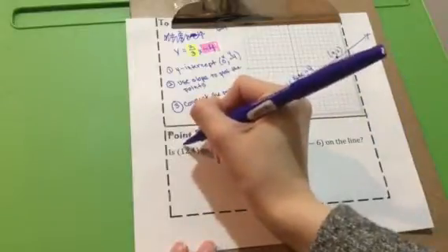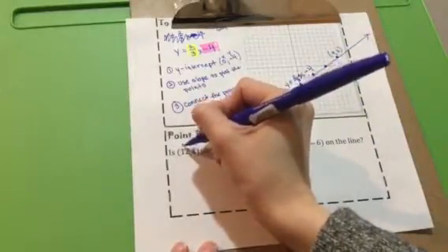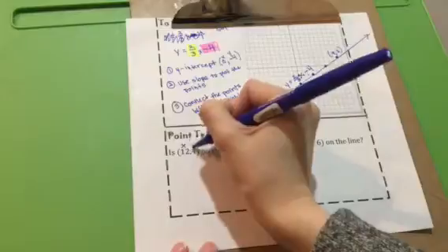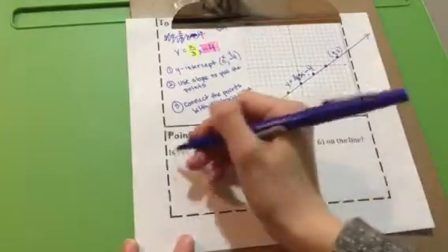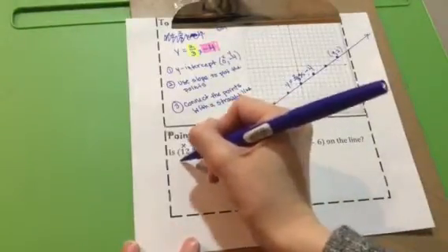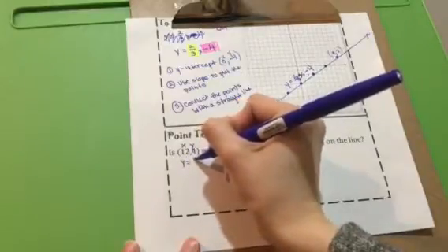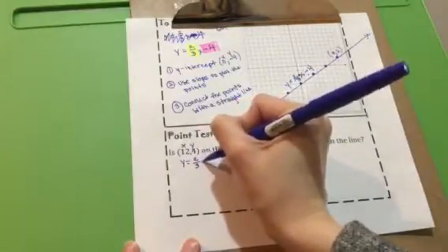So first I want to say, all right, I know it's x and then comma y whenever we are talking about a point on the line. What I want to do then is take my formula, y equals 2/3 x minus 4.